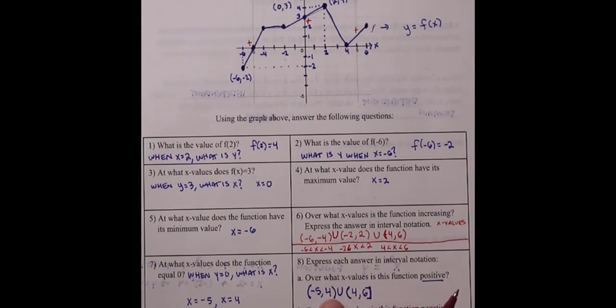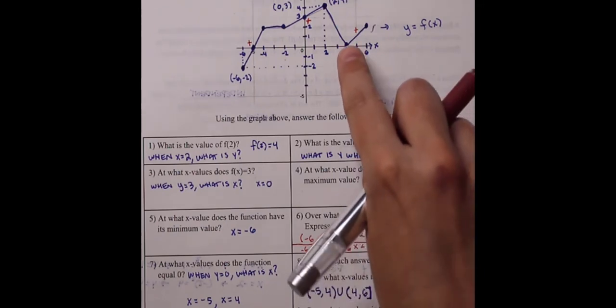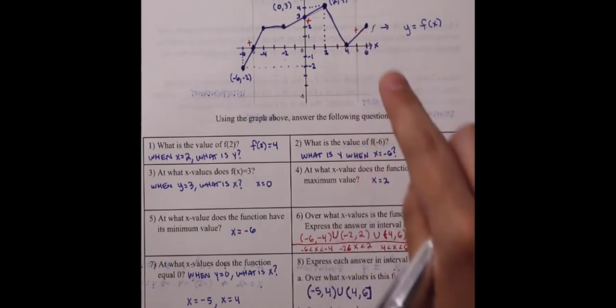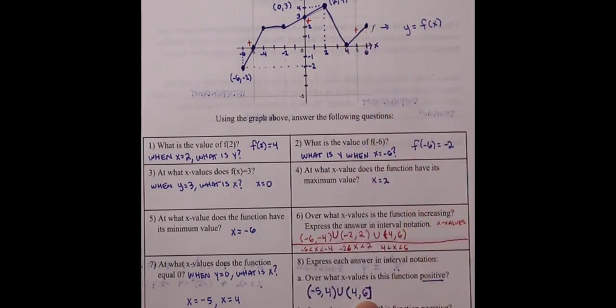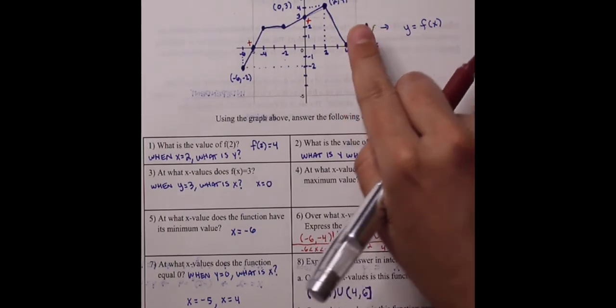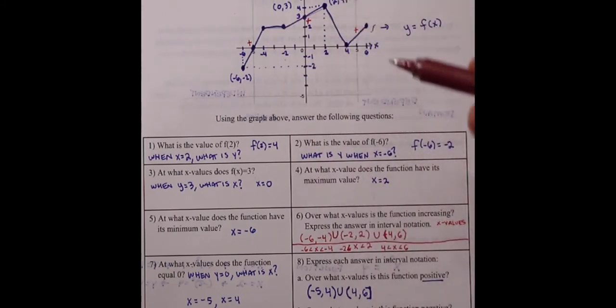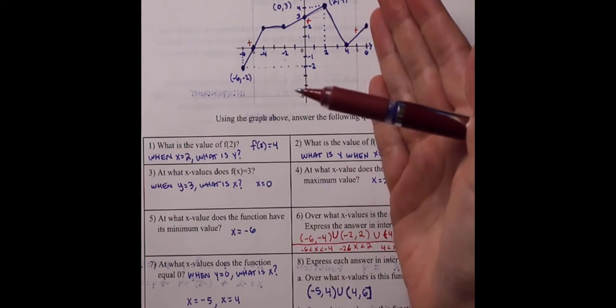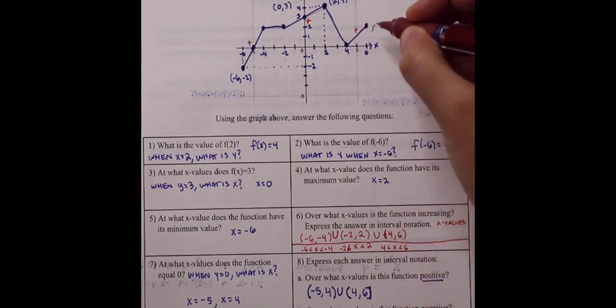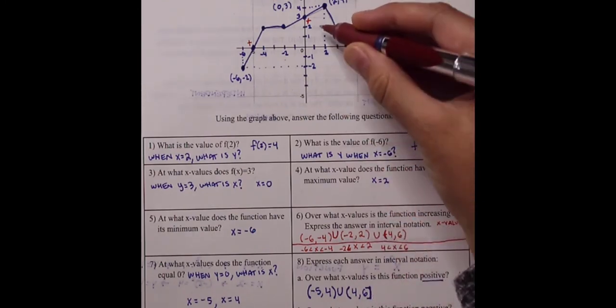We have to exclude 4 and kind of jump over it, because at 4 the function value is 0. And then from 4 until 6, our function's positive again. It's above the x-axis. And then at 6, when we stop our interval because our graph ends, we can use a bracket because this is equaling a positive number.